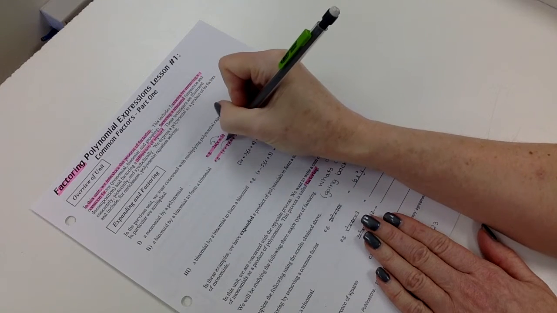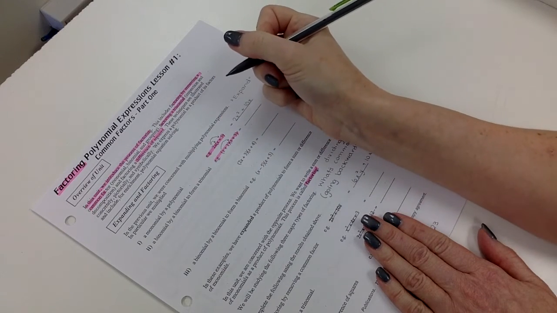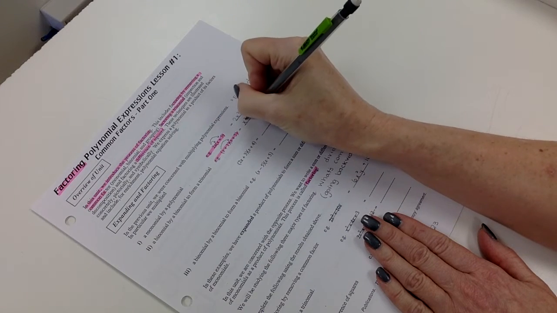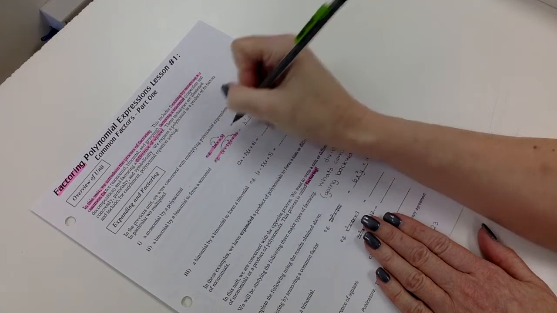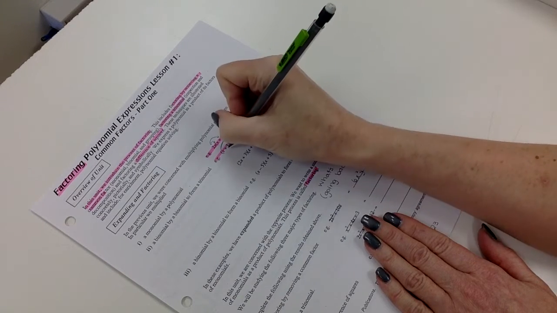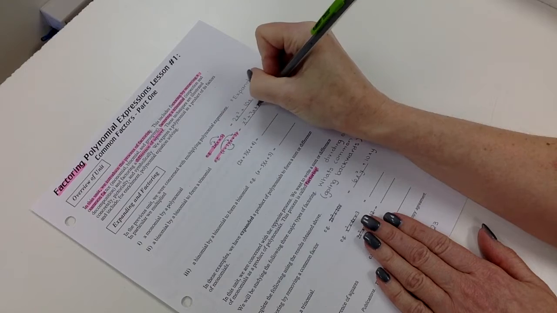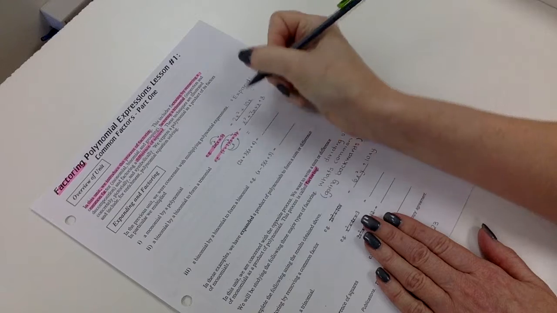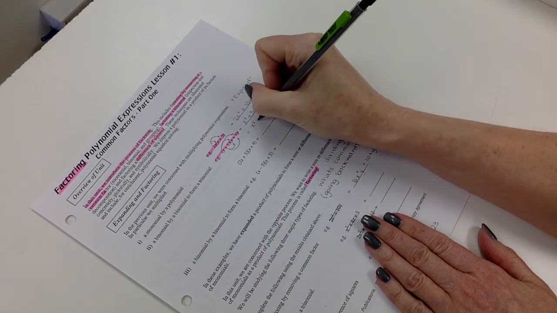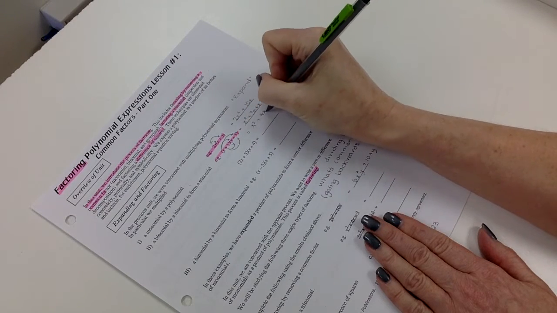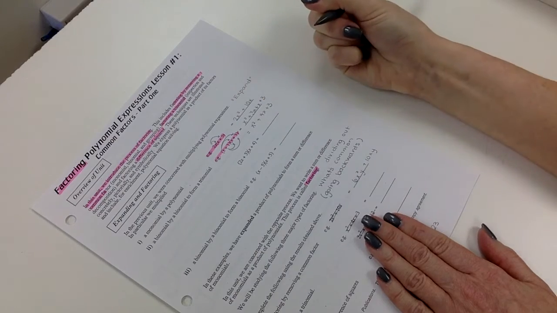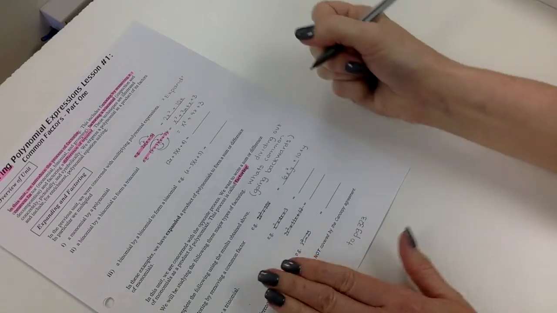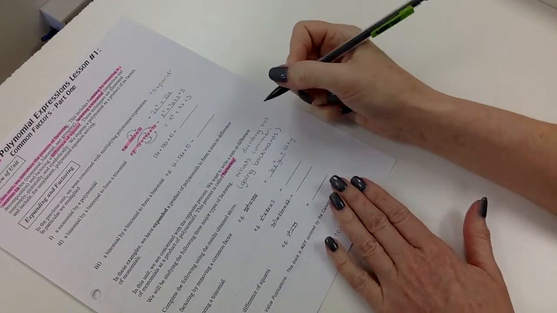Here you did FOIL, so first term, outside, inside, last terms, times together, so x squared plus 3x plus x plus 3, and then we would combine like terms. So x squared plus 4x plus 3. Now we are going to go backwards. So we're going to be dividing out the common factor instead of multiplying it in.